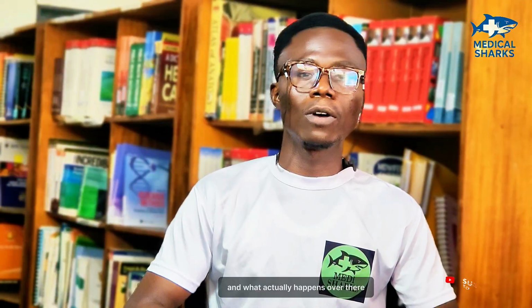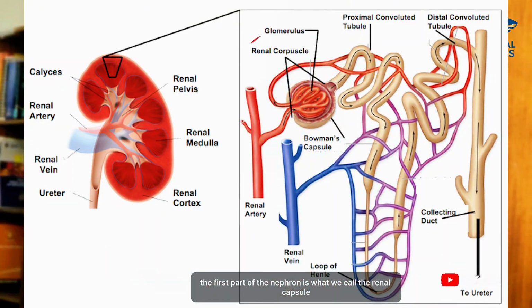So today, like I said, we'll be looking at the various segments of the nephron and what actually happens over there. We all have two kidneys, and each kidney has over 1 million nephrons. With the nephron, the first part is what we call the renal capsule. The renal capsule is made up of two components.